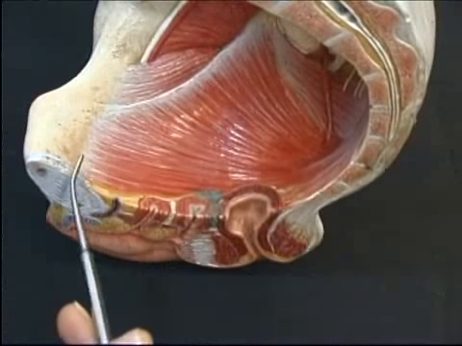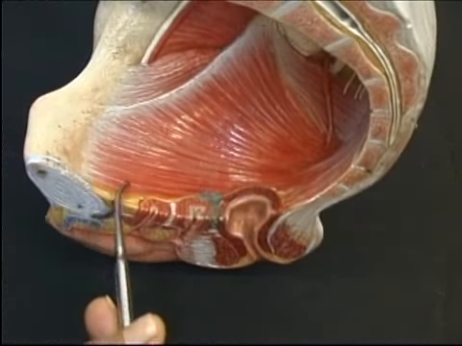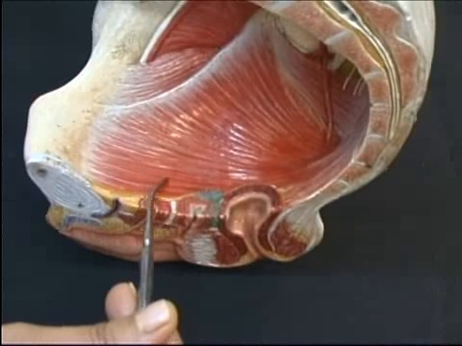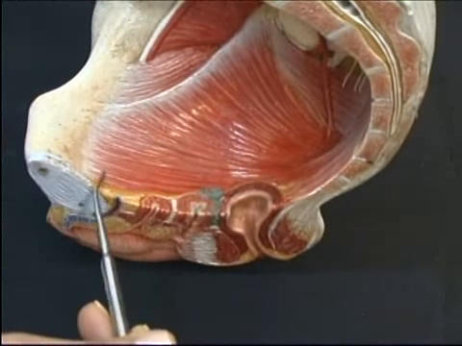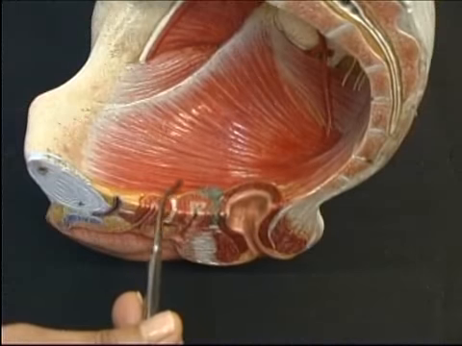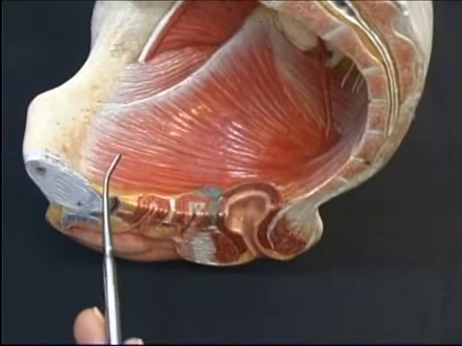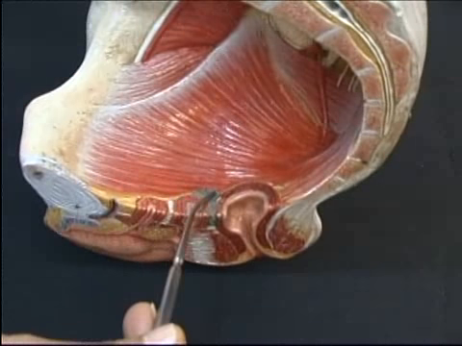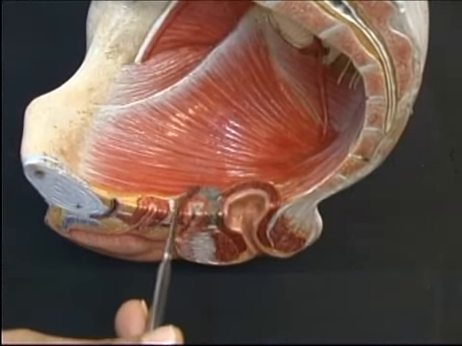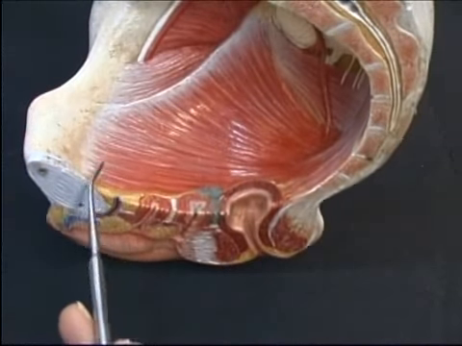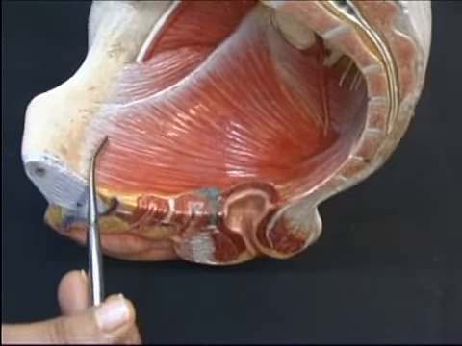In the female, there is sphincter vaginae. These are the muscle fibers which go around the vagina. And in the male, these fibers are called levator prostatae, which go around the prostate and support the prostate area. These fibers are difficult to see on a prosection.